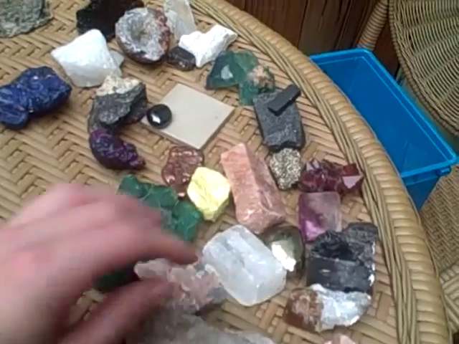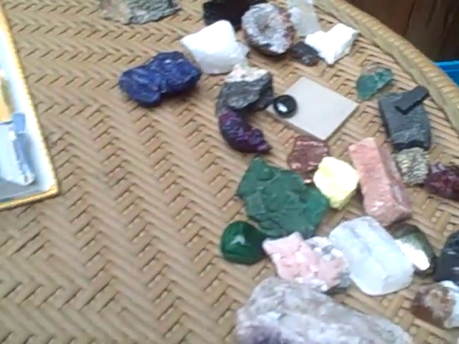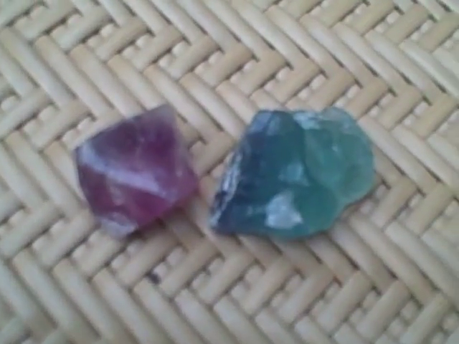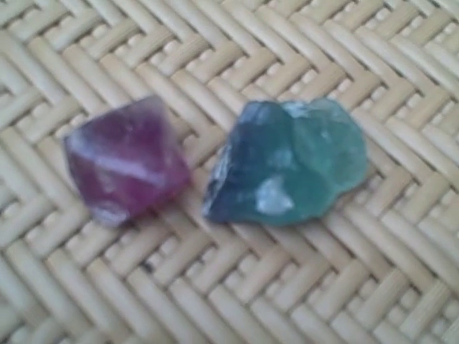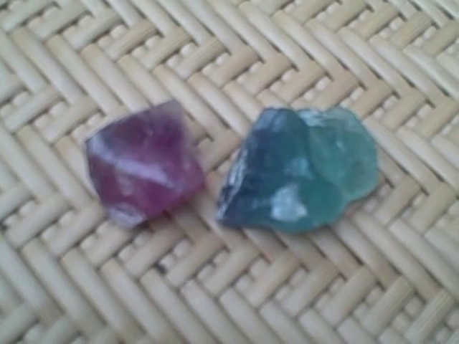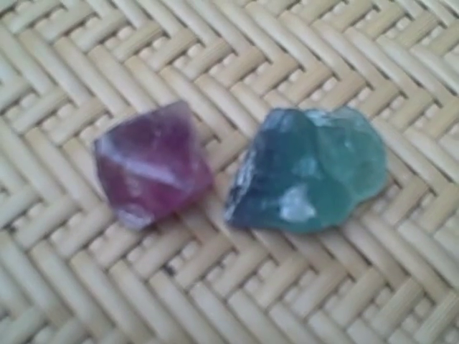But one bad thing is color is not reliable. These 2 right here are both fluorite. One is green, one is purple. So in that instance, color is absolutely a really bad indicator. Another one.